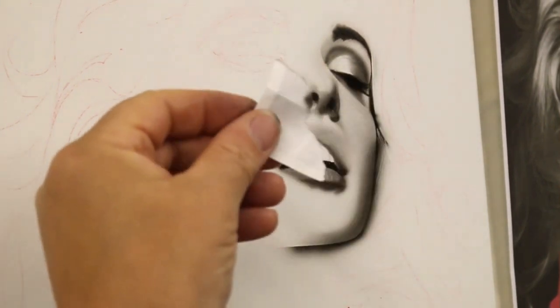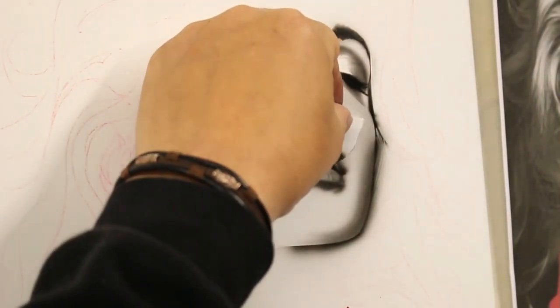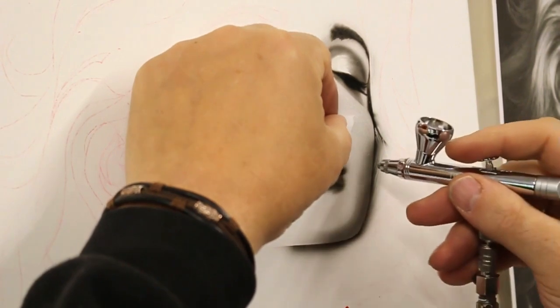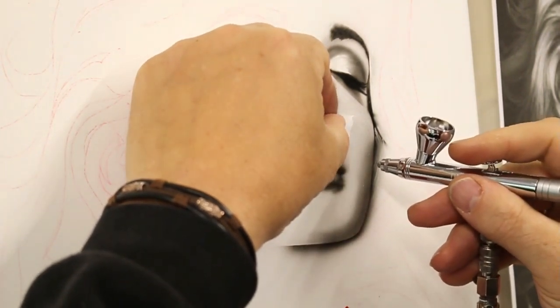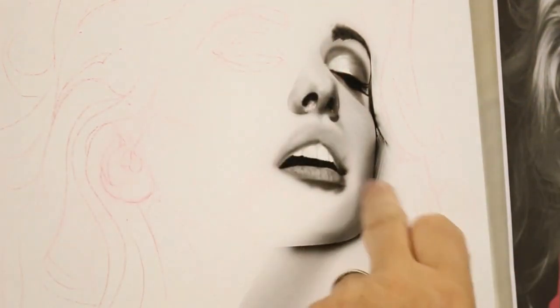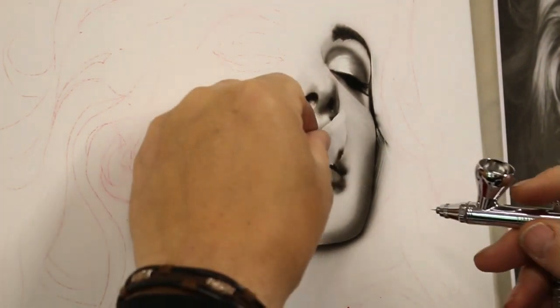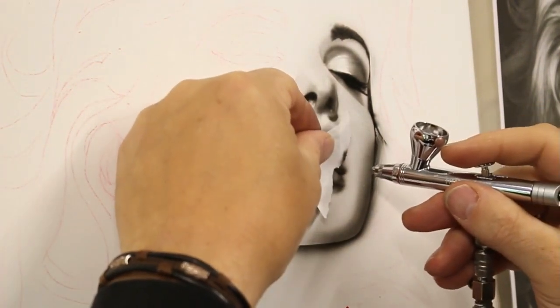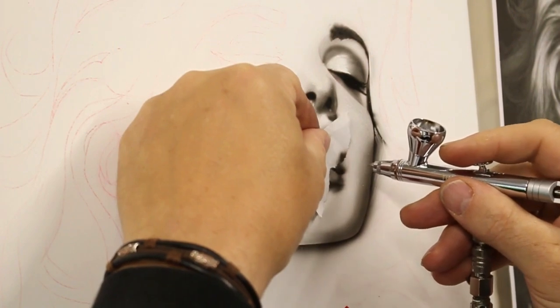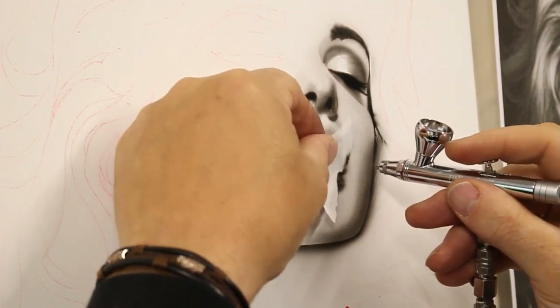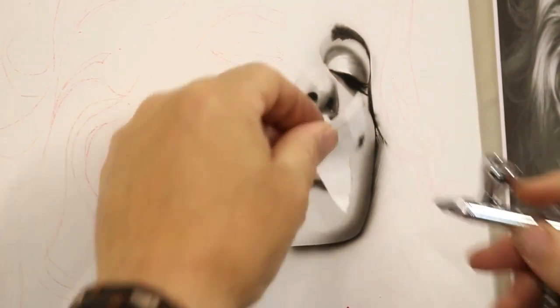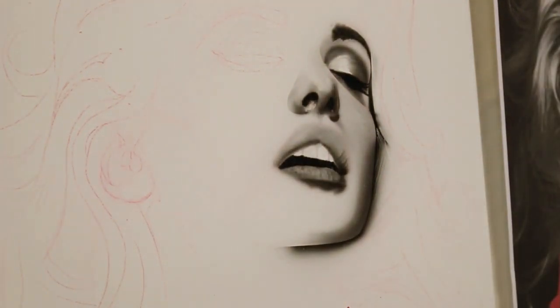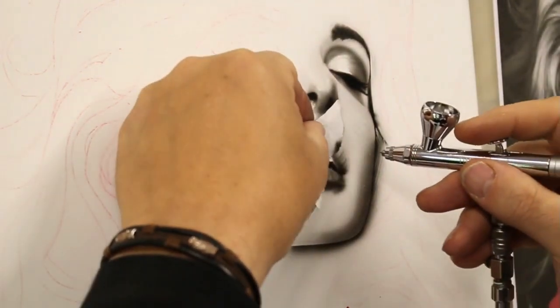We can now use our bit of paper again to start creating some lines. So you can see, look, I've just created one little line. It doesn't have to match the reference 100%. Just make sure they're curving in the right directions.